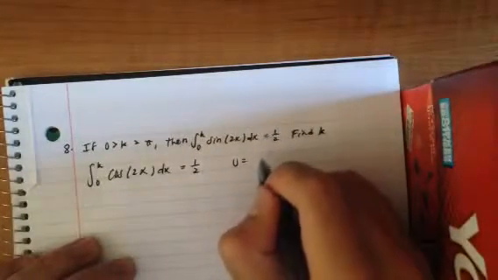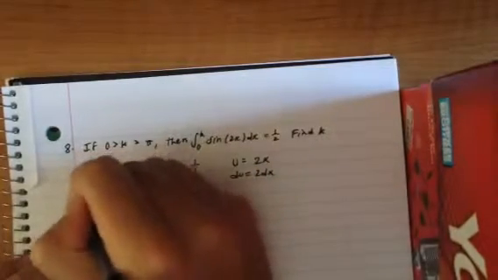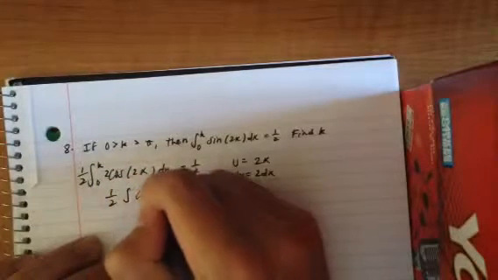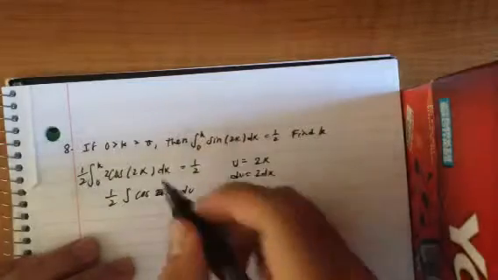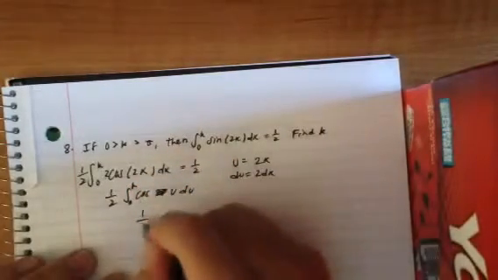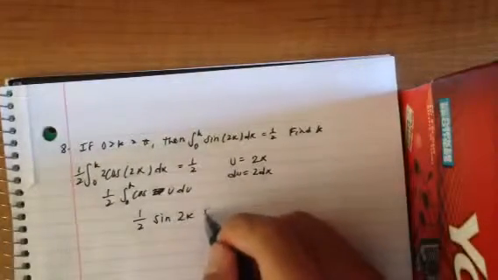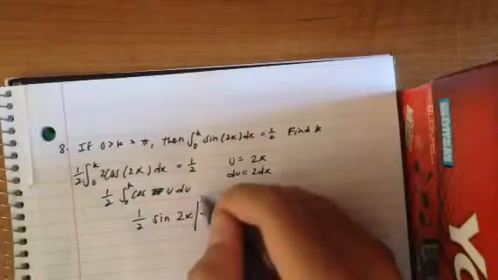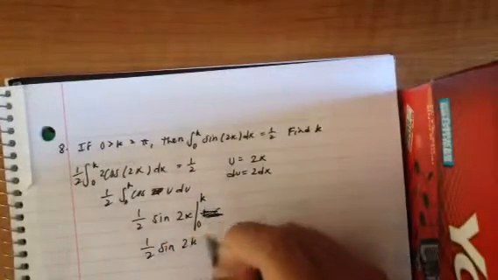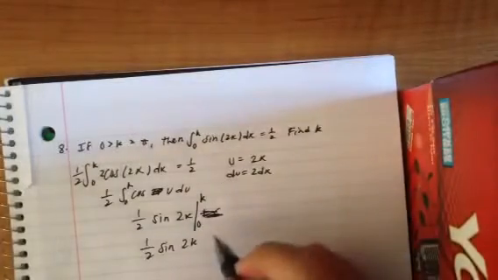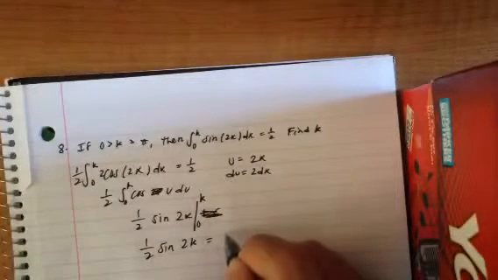Setting u equal to 2x, du would equal 2 dx. Gotta put a 2 there, then a 1/2 on the outside. 1/2 of cos of u du is what we're left with. So it would be 1/2 of sine, 2x should come back in for the u, plus c. So 1/2 sine 2k, and then when you plug in 0, the sine of 0 is just 0. So you get minus 0, which would equal 1/2.